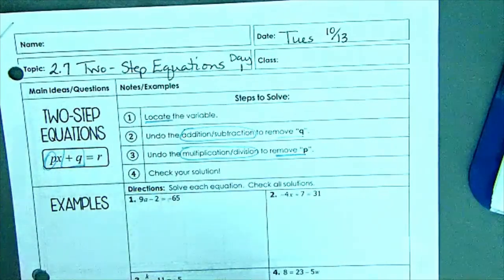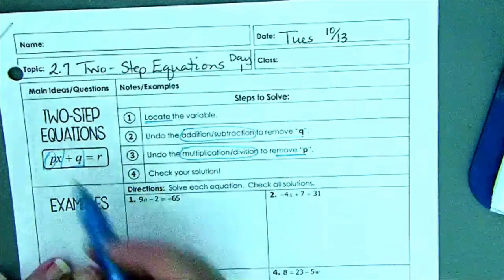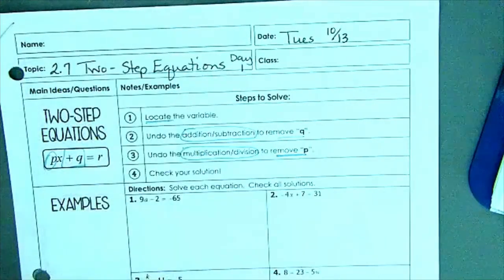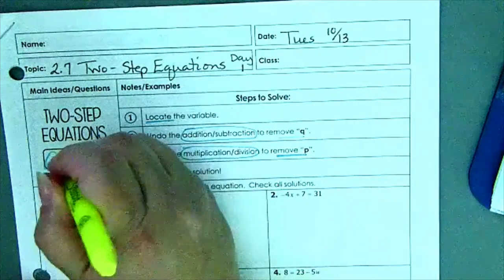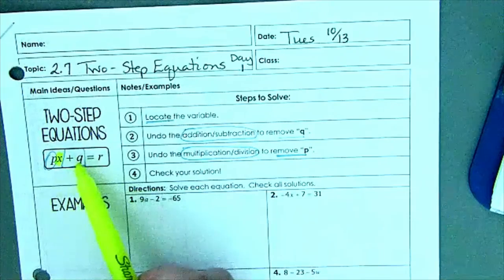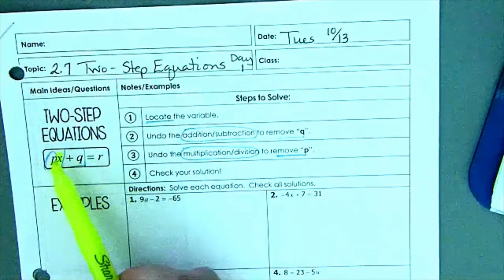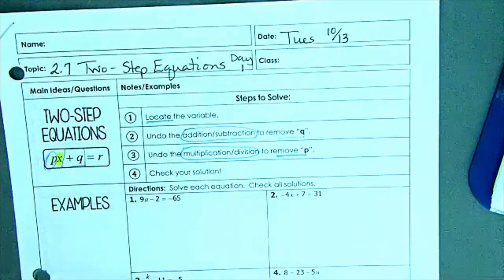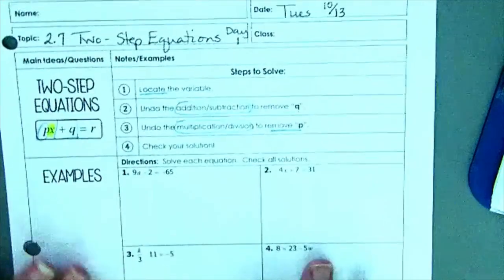I equate this to unwrapping a present. You can't get to what you want, and my present is actually X. I can't get to X until after I take off the wrapping paper and then open the box. That's the way I kind of think about it, a way to remember the process. All right, let's work a couple of examples.